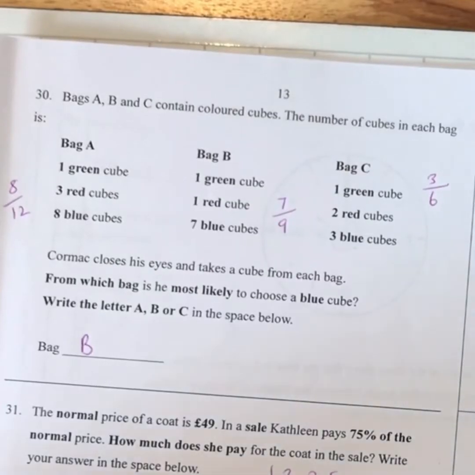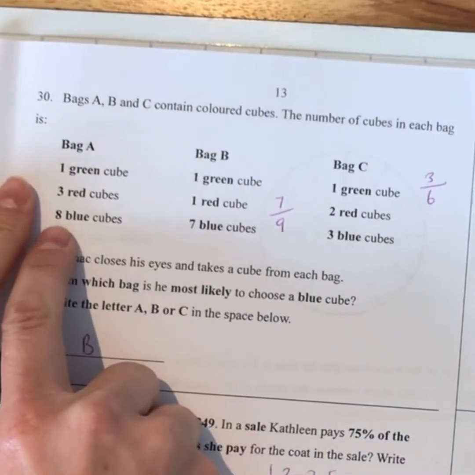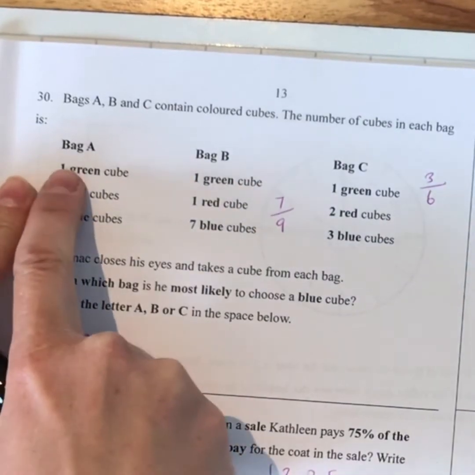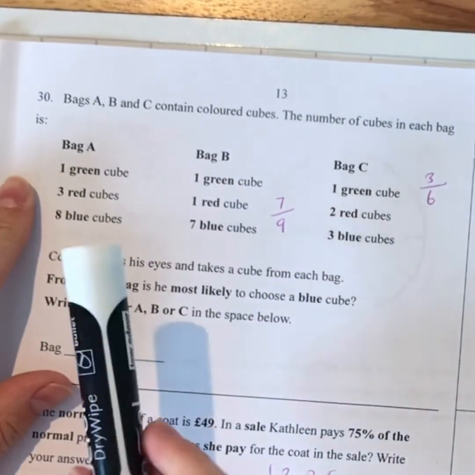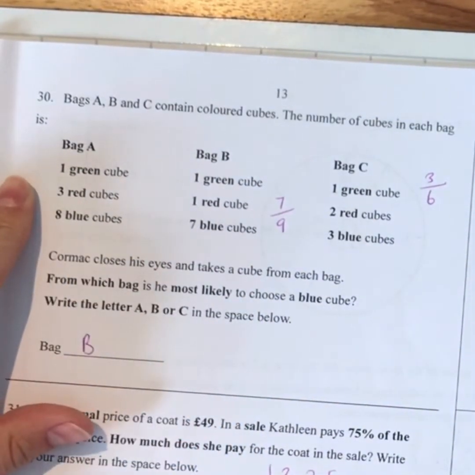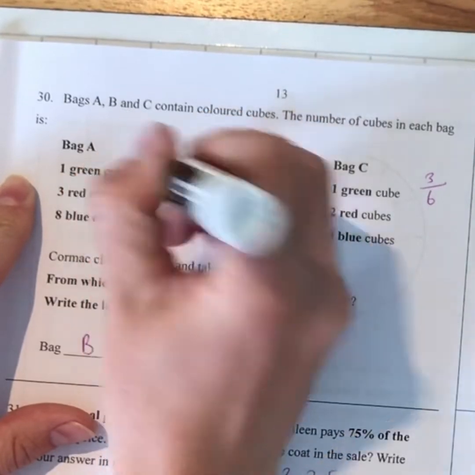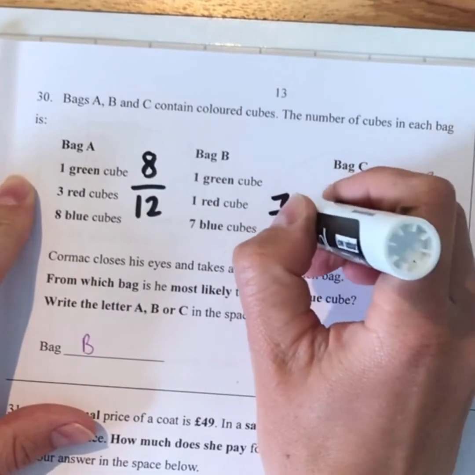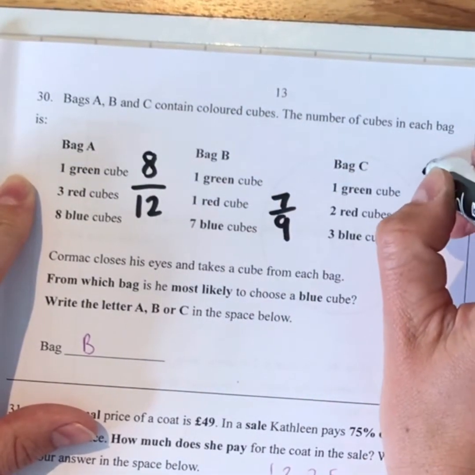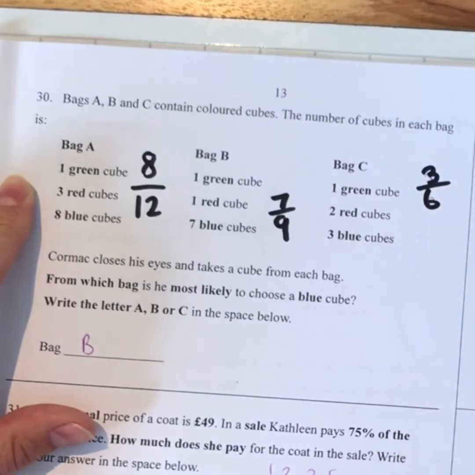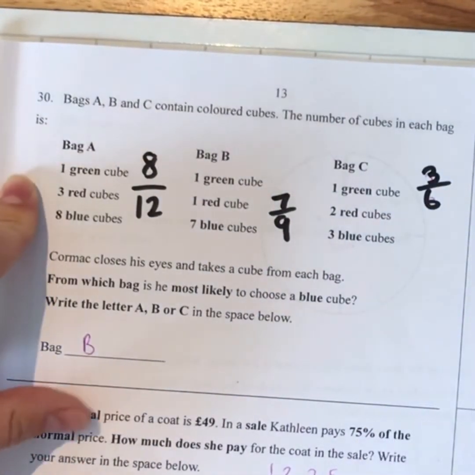Question 30, we've got some probability. These come up quite a lot. What I do with these questions is I work out the total number of cubes, so 8, 9, 10, 11, 12. You're wanting to know what the probability is of choosing a blue cube. So for this one, it's 8 out of 12. For this one, it's 7 out of 9. And for this one, it's 3 out of 6. So 3 out of 6 is the same as a half.